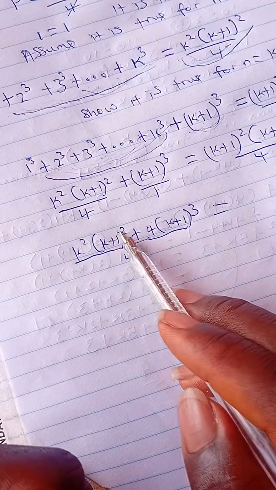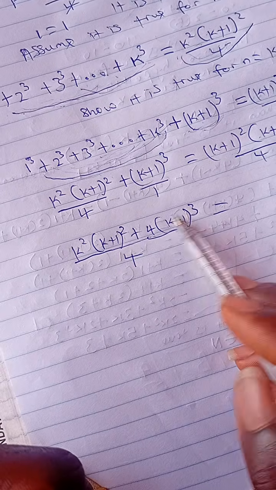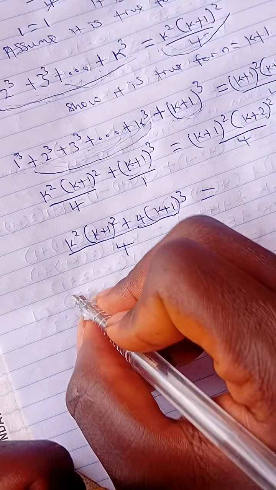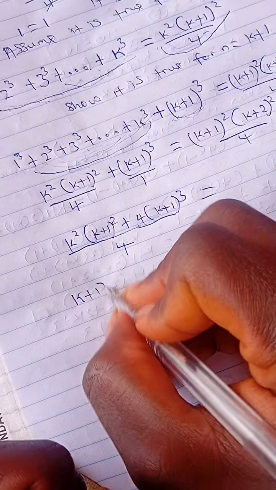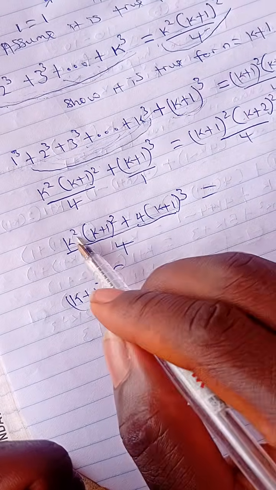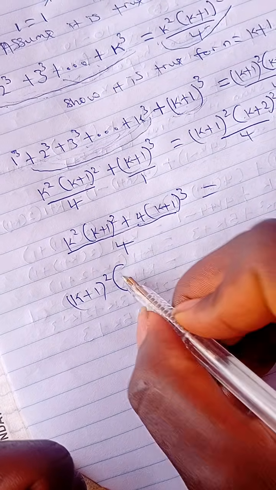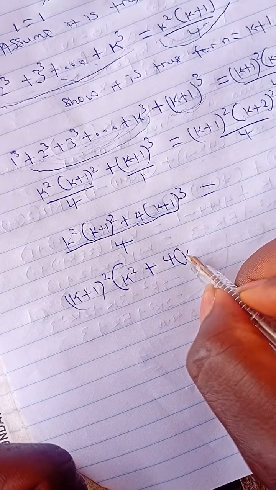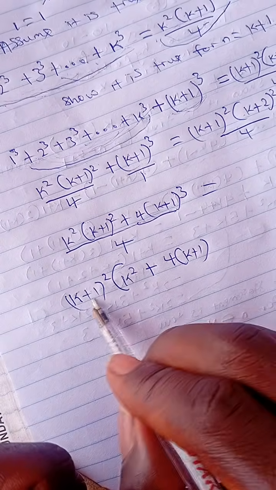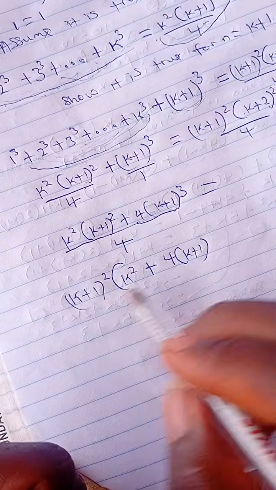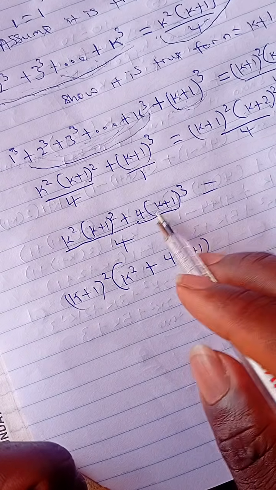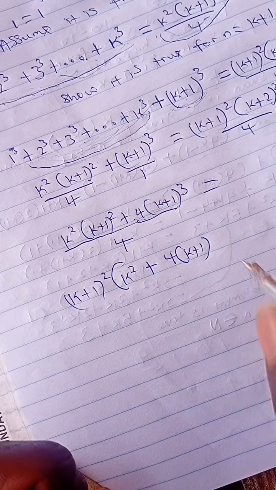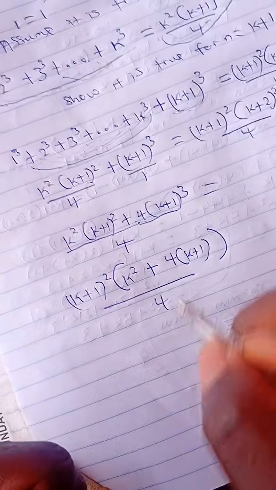Because here I'm having (k plus 1) square. This one is skip. I can remove (k plus 1) square from it. So I want to factor out (k plus 1) square. Open bracket. What will remain here? If I bring out (k plus 1) square, I will have k square left here, right? Plus, what will be left here? I will have 4 into (k plus 1). Now, (k plus 1) square times k square, you have this. (k plus 1) square times 4(k plus 1), you have 4(k plus 1) cube, because (k plus 1) square times (k plus 1) will give you (k plus 1) cube. This is over 4. Are we together?